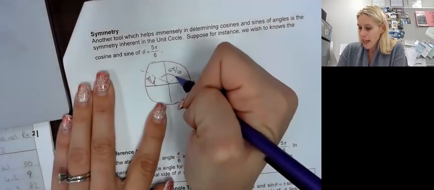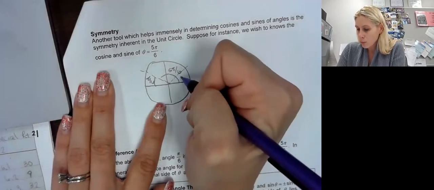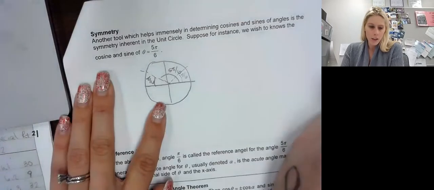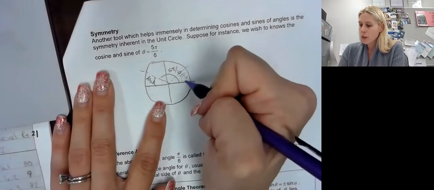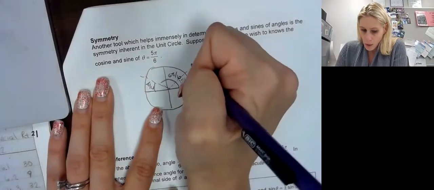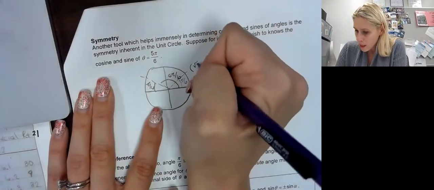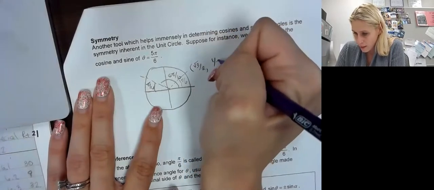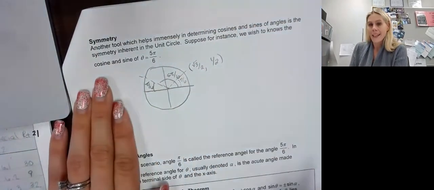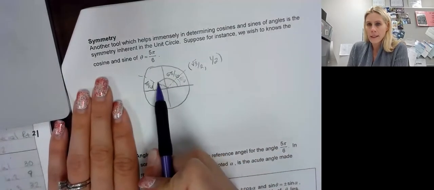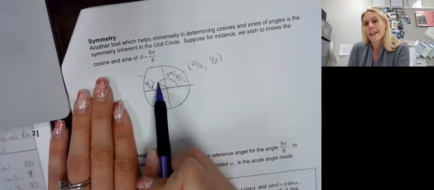Because I can reflect it right here and use what we just did on the other page to help us solve for sine and cosine. Because you think, when we have pi over 6, our coordinate is square root of 3 over 2, comma 1/2. So we can relate that with 5 pi over 6, but doing it in the second quadrant.